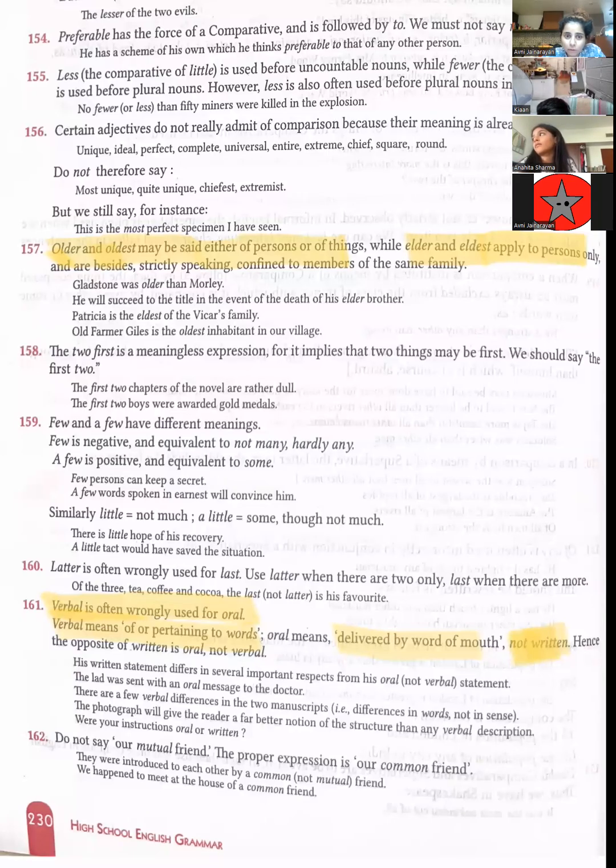So latter is often wrongly used for last. Use latter when there are only two. For example, my restaurant offers, say, pizza and pasta. Okay, Anahita? Okay, pizza and pasta. Which one would you like to choose? So instead of saying that I want to go with pasta, you will say I'll go with the latter one.